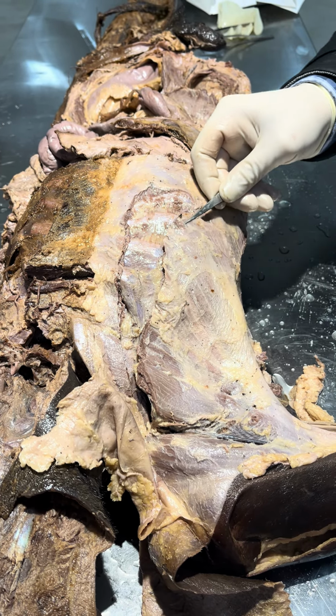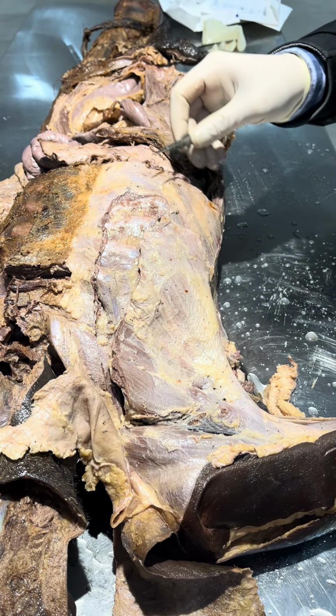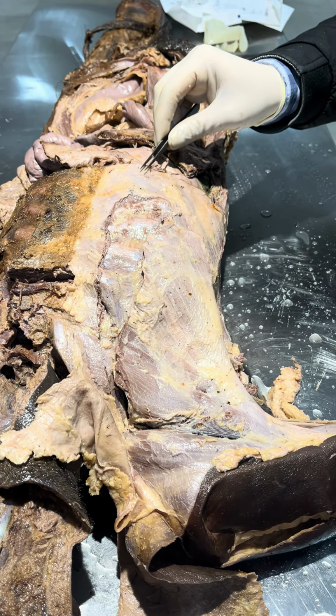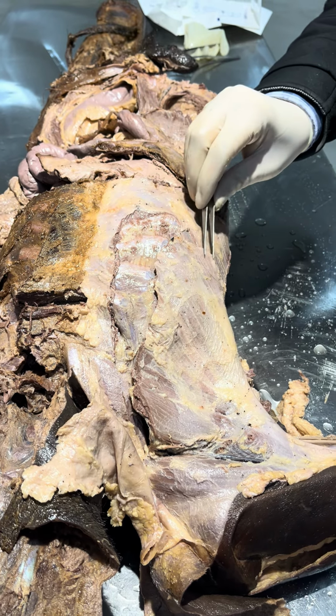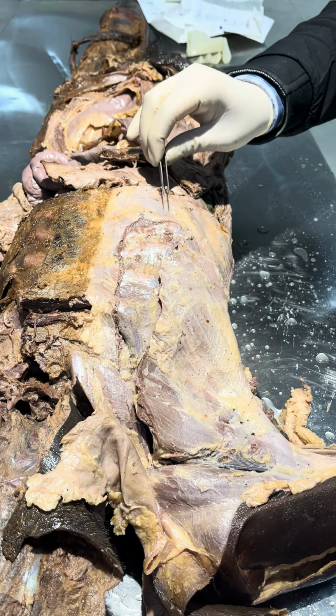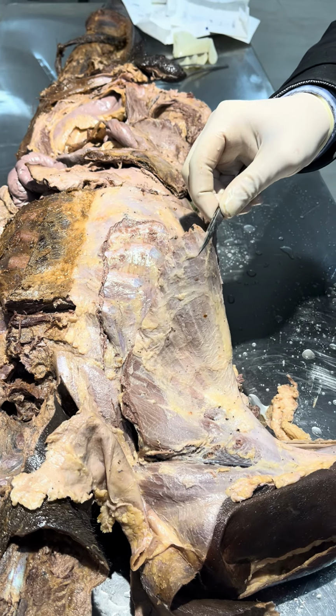Some fibers of the pectoralis major muscle take origin from the aponeurosis of the external oblique muscle of the anterior abdominal wall. So these lower fibers are coming from the aponeurosis of the external oblique muscle. So this whole is the fan-shaped muscle.